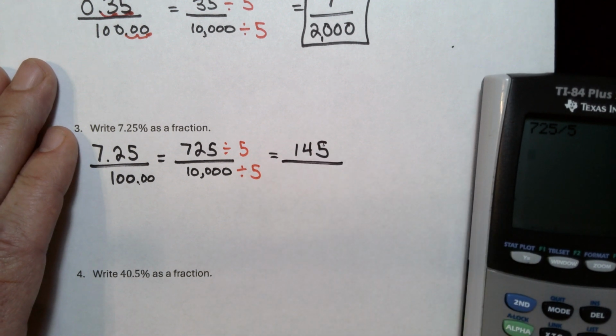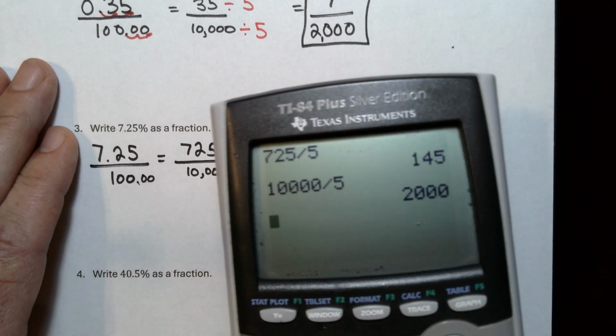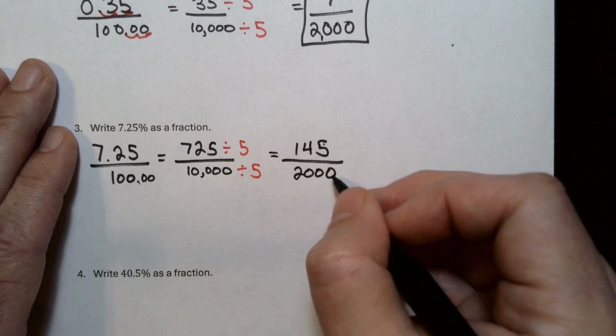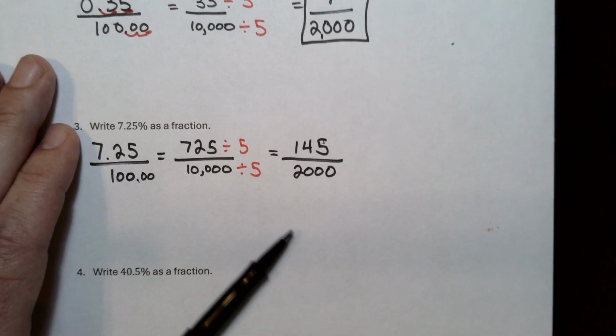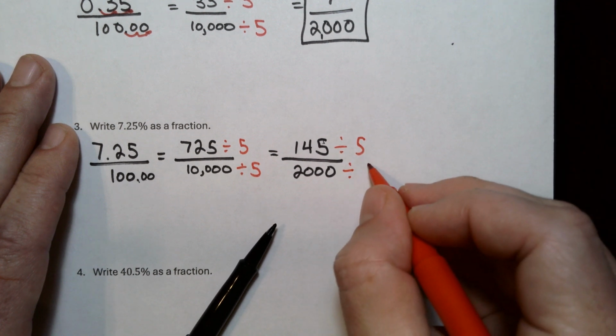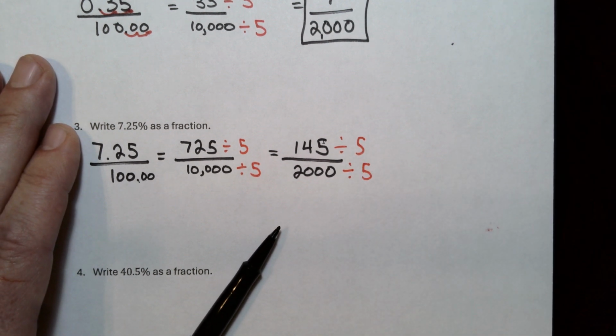And on bottom, 10,000 divided by 5 is 2,000. Okay, so 2,000 there. It looks like both of them can again be divided by 5. So let's do that. Divide by 5 again. And you could have just done one division by 25. That would have worked too.